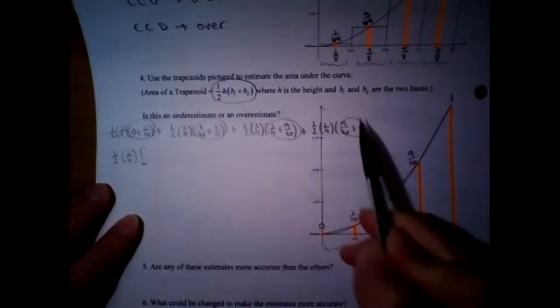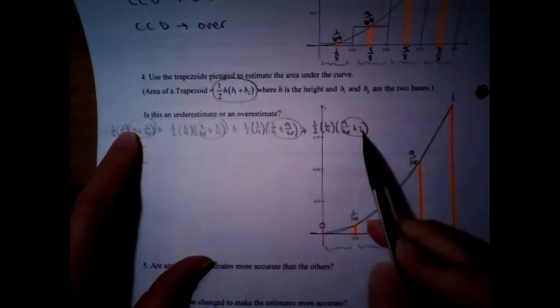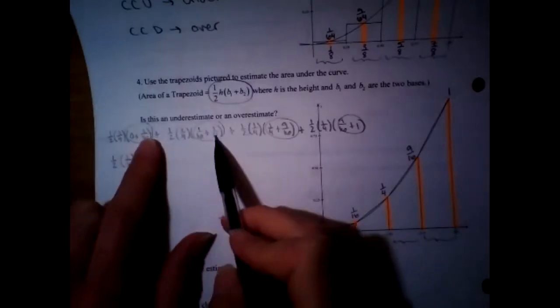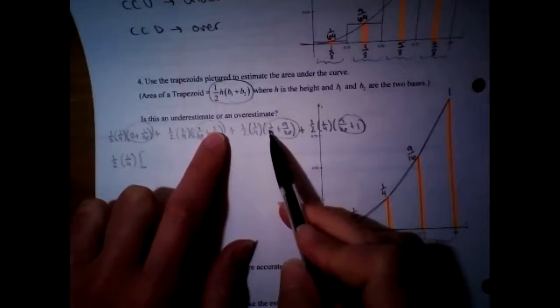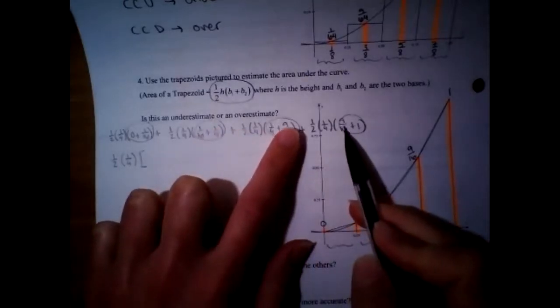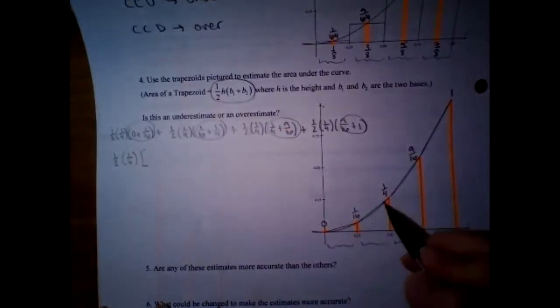But to write it in a little bit of an abbreviated version, notice you only use the 0 and the 1 once. So these ones on the end, those only get used once. But notice the 1/16 is in there twice. And then the 1/4 is in there twice. And then the 9/16 is in there twice. And the reason for that is they're shared between these trapezoids.